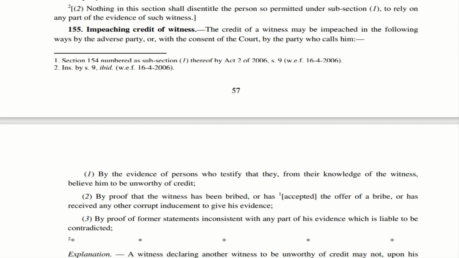The third is, if a person gives a statement which is inconsistent with any part of his evidence which is liable to be contradicted, this can also be taken as a way or mode in which we can impeach the credit of a witness. So these are the three ways in which we can make this happen.